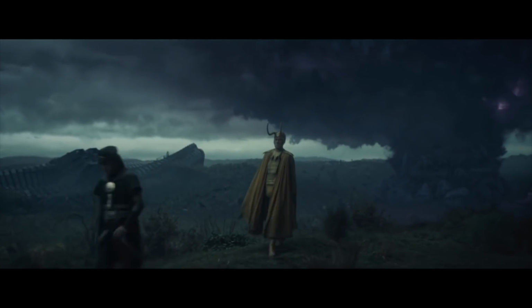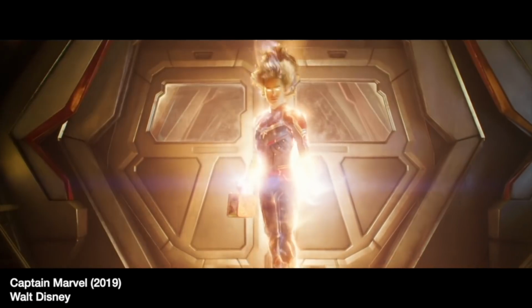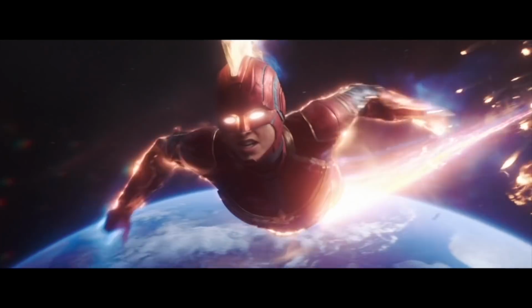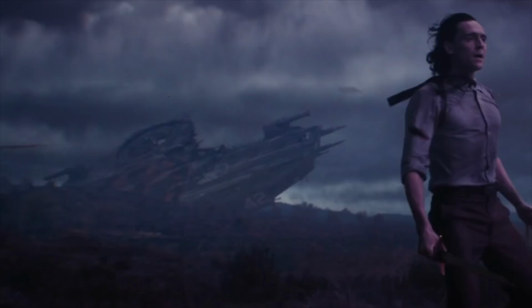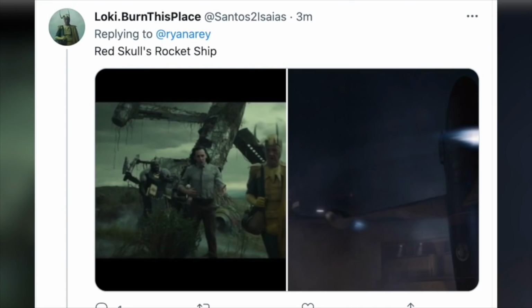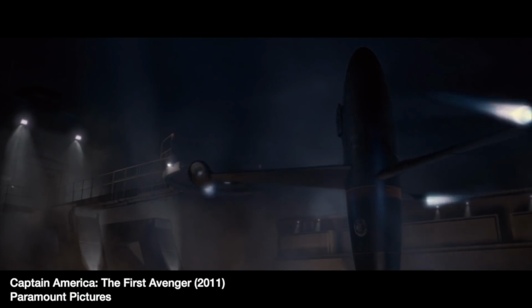The two of them walk by a Kree warship, perhaps the Dark Aster, right here. Now this could very easily be from an alternate reality where Carol Danvers wasn't able to stop the Kree from destroying the Earth, or where Ronan destroyed Xandar. This SHIELD helicarrier has the Hydra logo on it from a timeline where Hydra succeeded in launching Project Insight. And Santos 2 Isaiahs pointed out that this is the Red Skull's rocket ship from Captain America: The First Avenger.